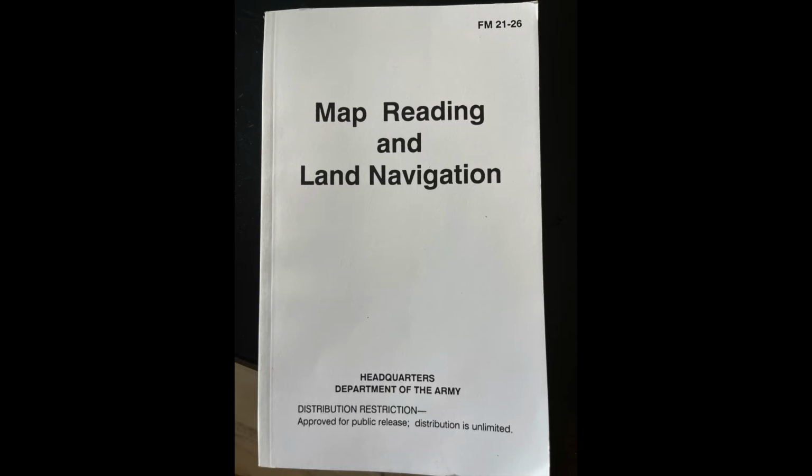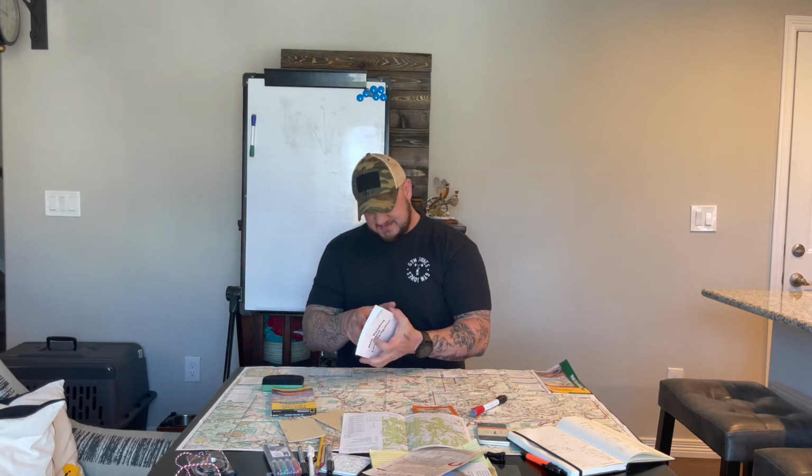If you want something, like this is the FM 21-26, the Map Reading and Land Navigation Field Manual for the United States Army. This has, let's see, it has, I don't even know how many. So it has hundreds and hundreds of pages, right? They're not labeled all that well. It has hundreds of pages of exactly how to read a map and how to land nav.